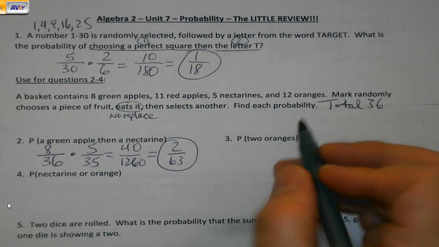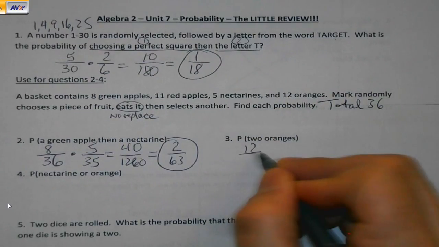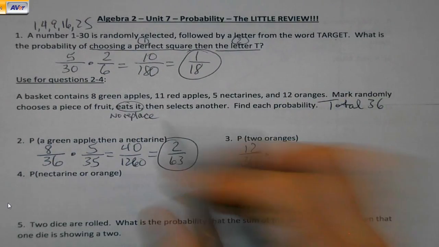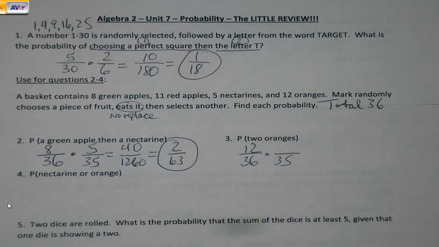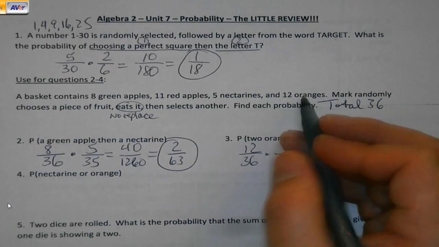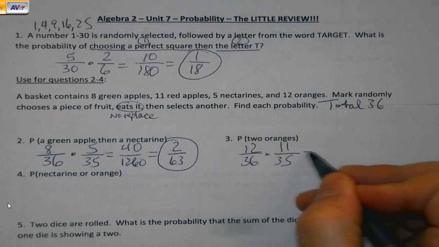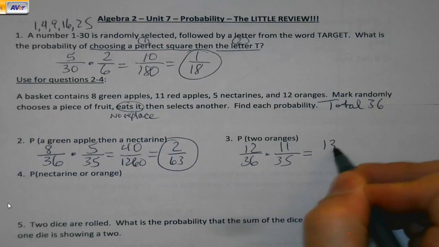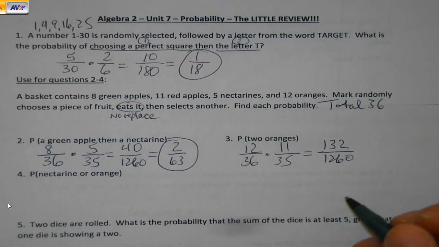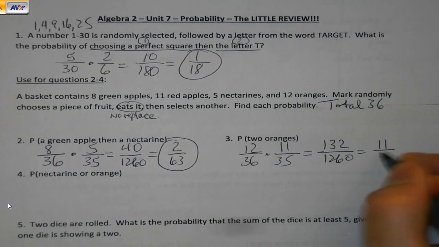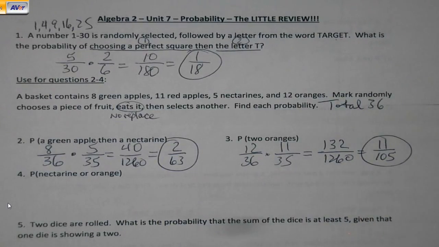Probability of getting 2 oranges. Okay, there's 12 oranges at the start, 36 pieces. Mark eats the orange. Now there's only 35 pieces of fruit. But notice he's eating the same piece of fruit. There's no longer 12 oranges. Mark just ate one. So now there's only 11. And you sort of start to see little words like eats it or puts it back in the bowl make a big difference when it comes to these.